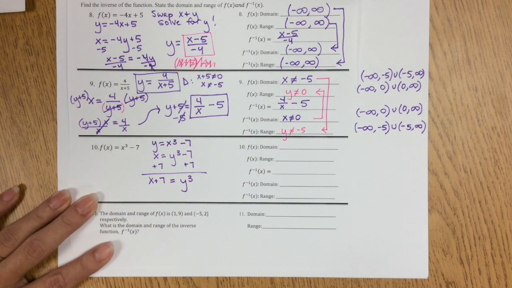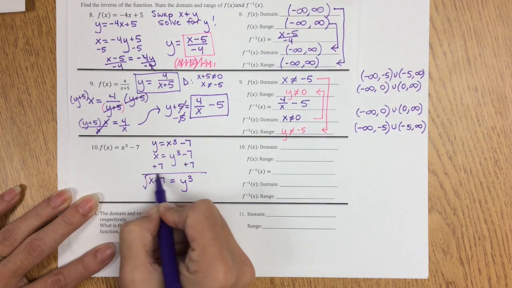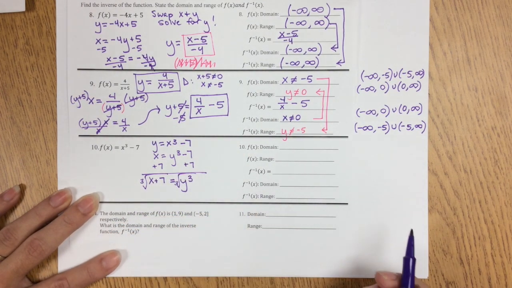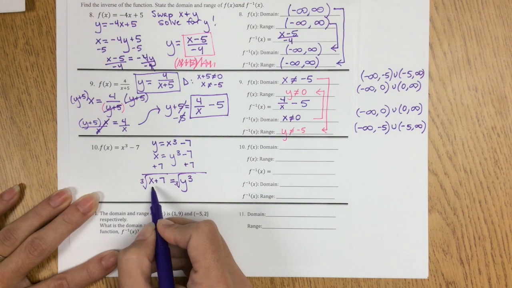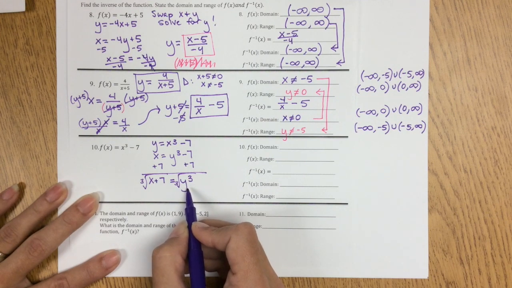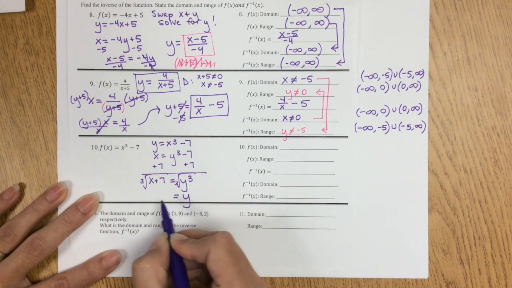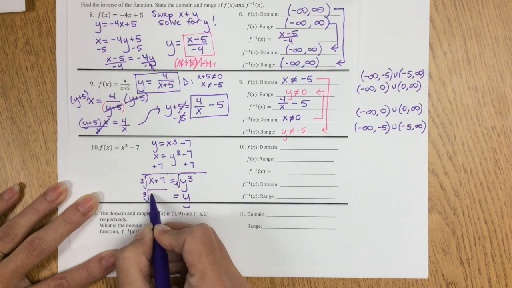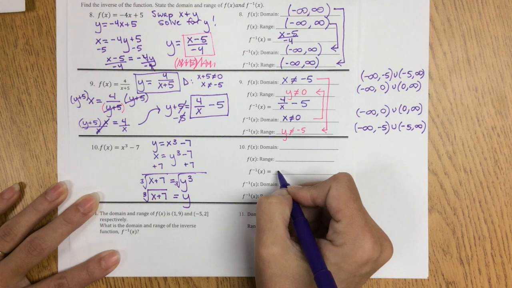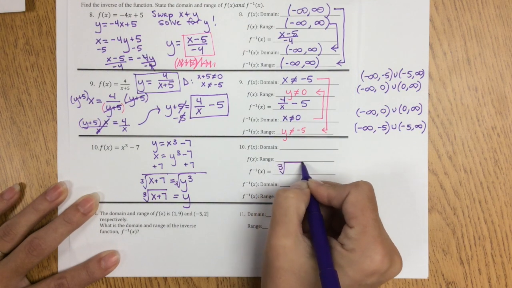How do we undo a cube? We take the cubed root. So we are going to take the cubed root of both sides. This side, you can't do anything with. The cubed root of y cubed is just y. So we are now done. Over here is y. Over here is the cubed root of x plus 7. So that is our inverse.